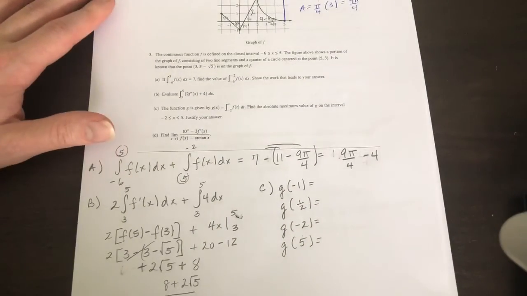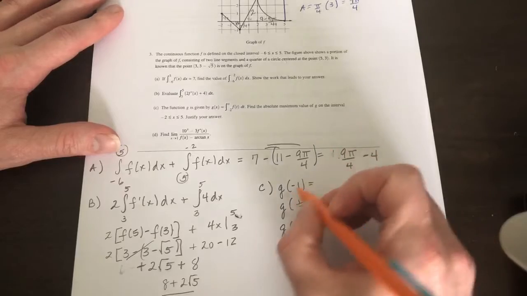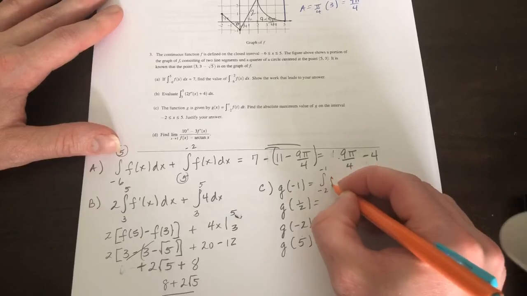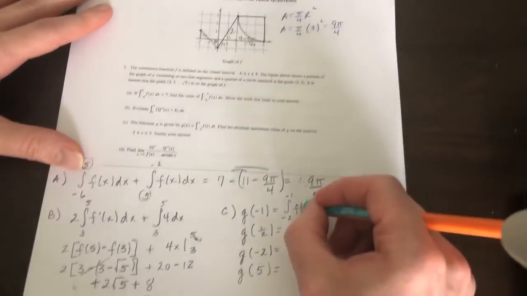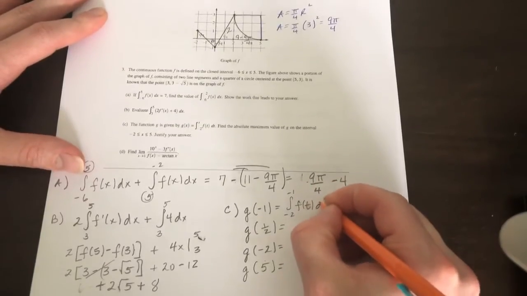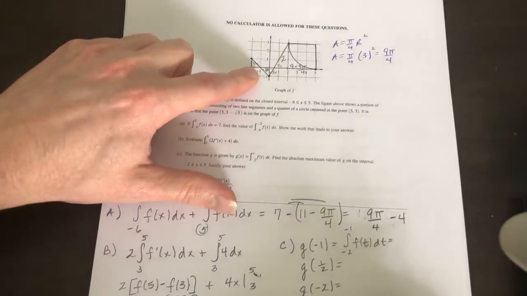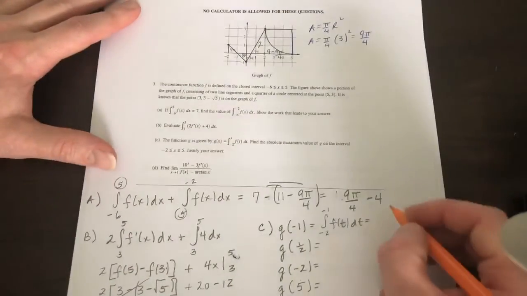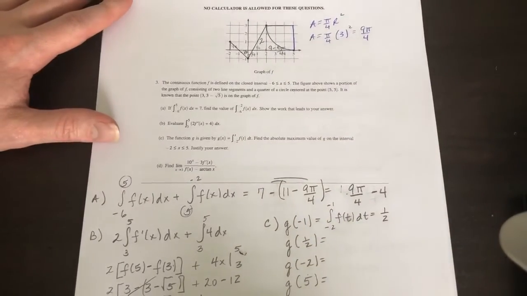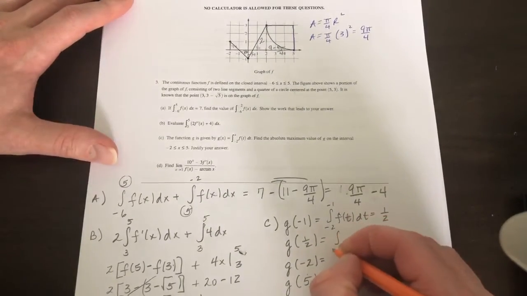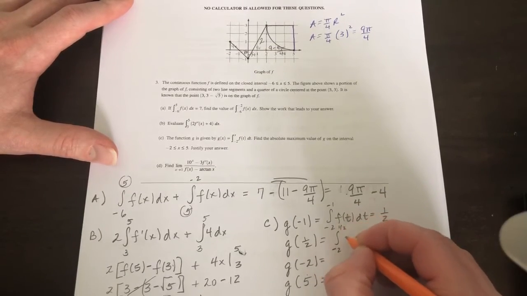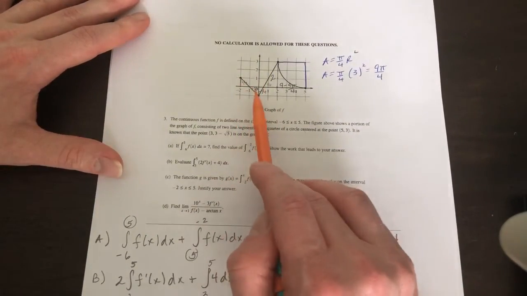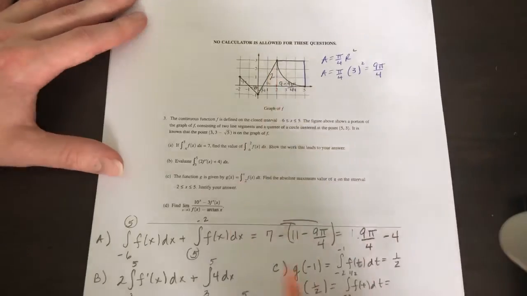Okay, remember, we're going to be integrating this stuff. So g of -1 is the integral from -2 to -1 of f of t dt, sorry. Don't skip this step, write it out. So the area from -2 to -1 is going to be 1/2. The area from -2 to 1/2 of f of t dt. Okay, so this section is going to cancel, so don't worry about that. So it should be a -1/4.